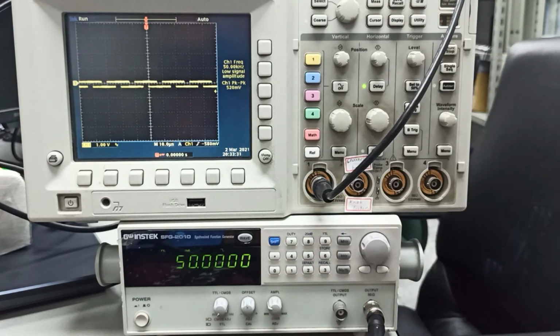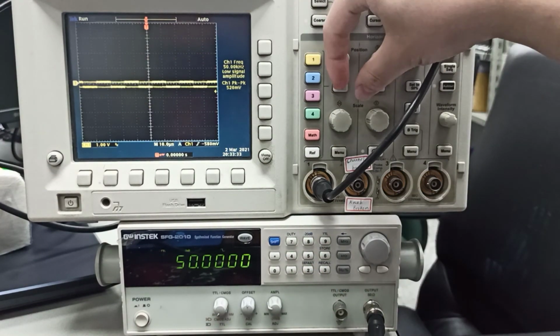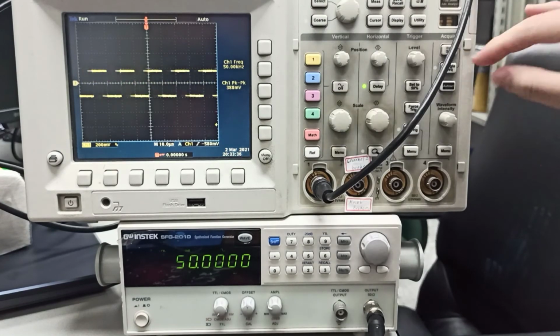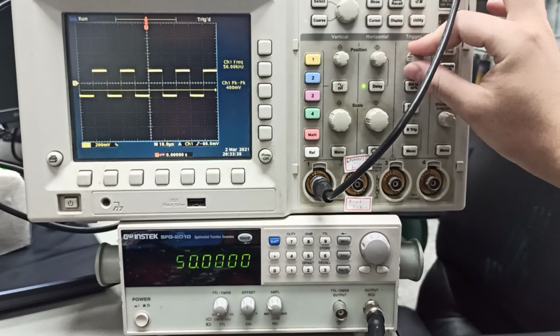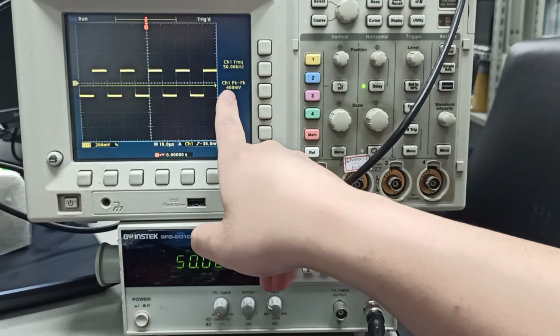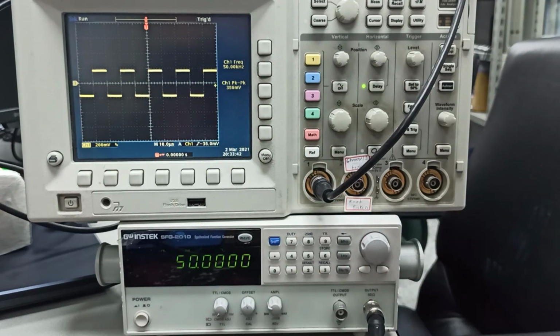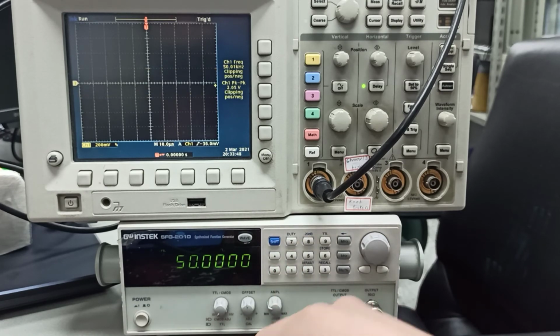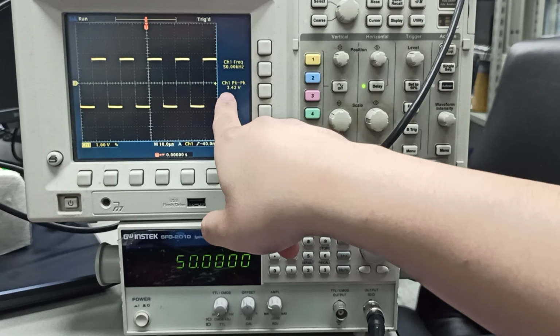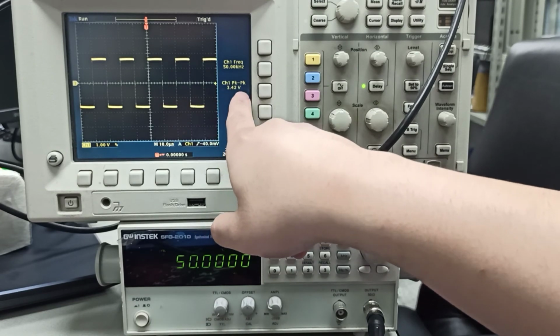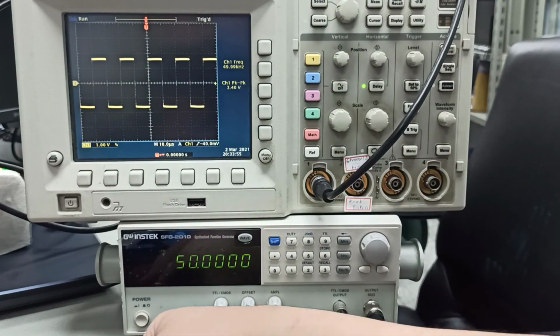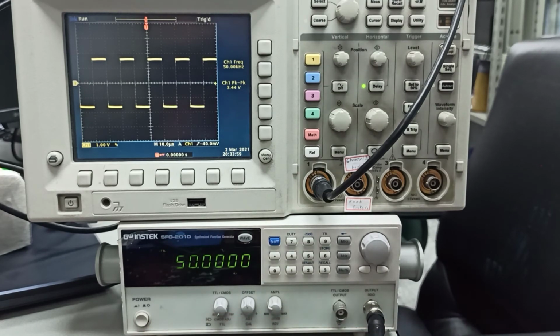So the waveform will be decreased by minus 20 decibel. See, so the peak to peak value decreased to maybe 400 millivolt. If you want to cancel the function, press shift and minus 20 decibel again. So the peak to peak value is 3.42 volt. Okay, so this is an easy way to use the synthesized function generator.